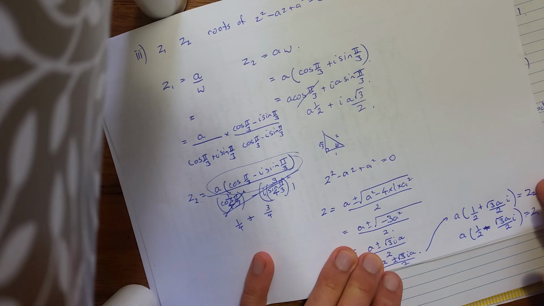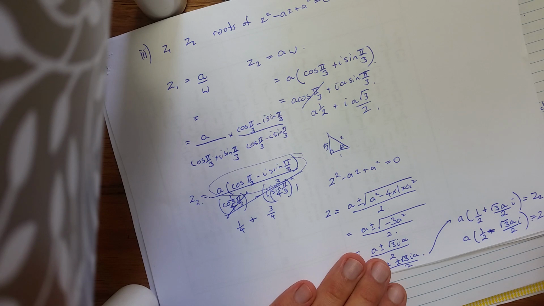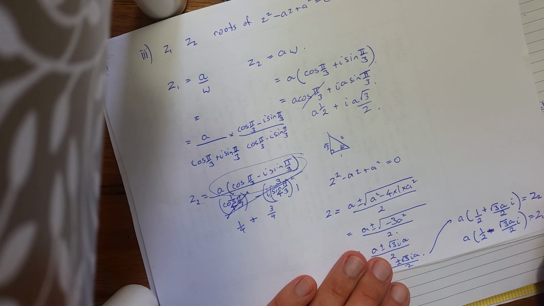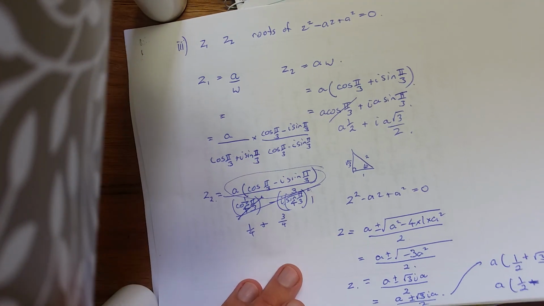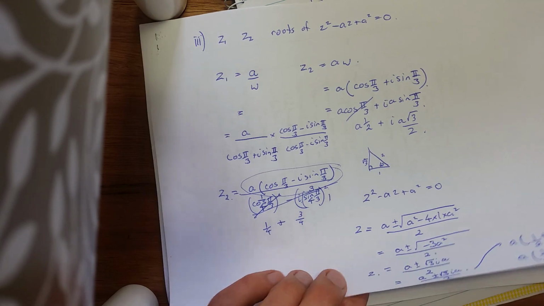So hopefully that's how I did it. I think the answers and the solutions are a little bit different, but there's heaps of different ways to get these questions out. That's just the way I thought of it. Hope that helps.